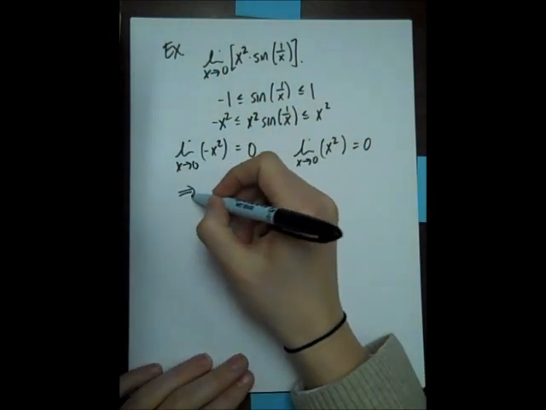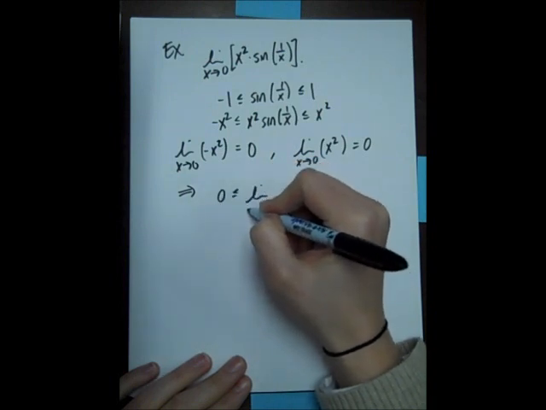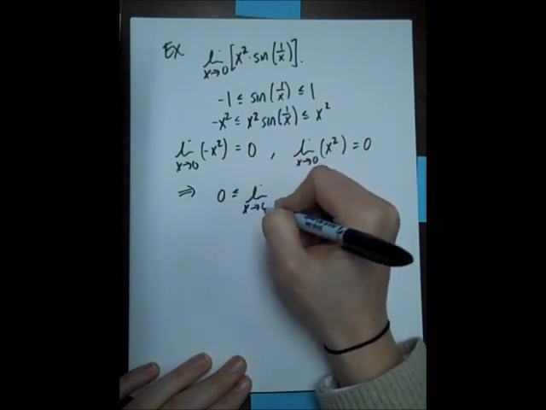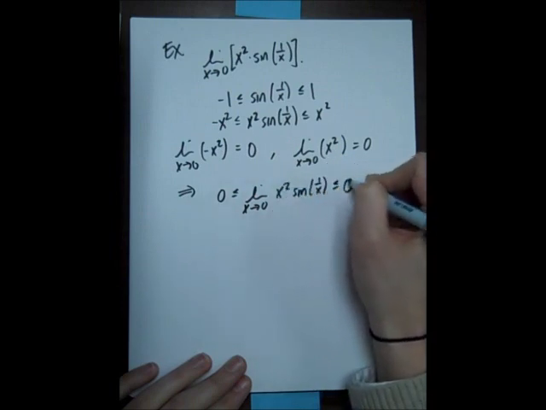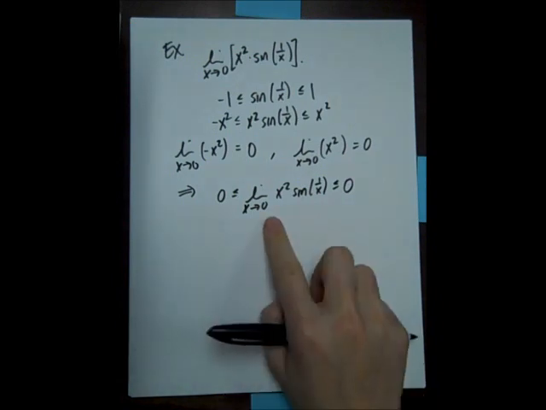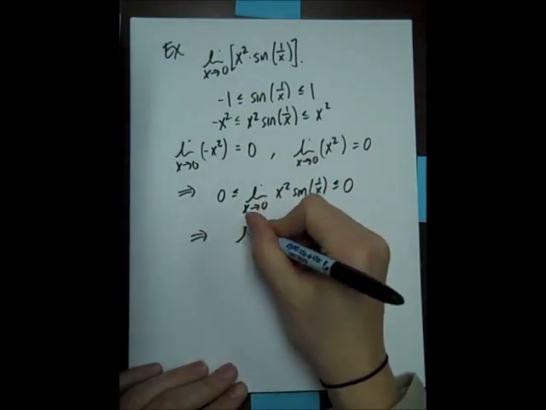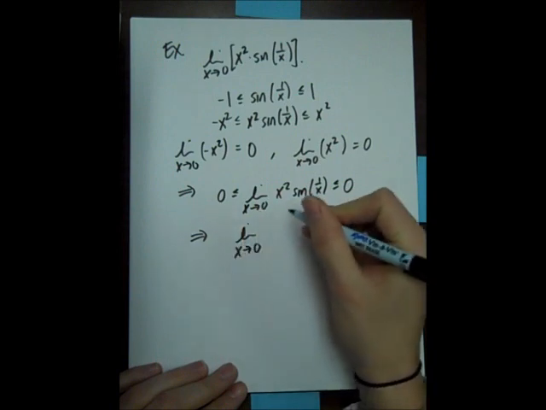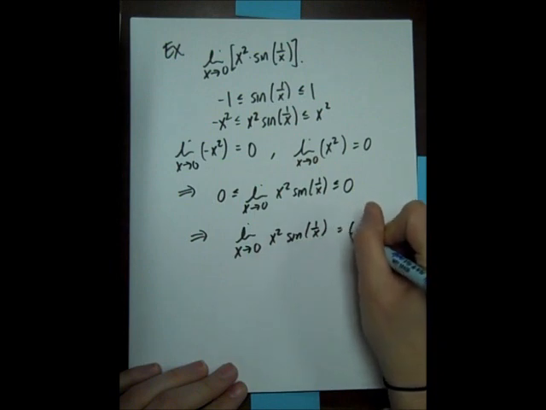By the squeeze theorem, this tells us that 0 is less than or equal to the limit as x approaches 0 of x squared sine of 1 over x, which is less than or equal to 0. If something is less than or equal to 0 and greater than or equal to 0, the limit as x approaches 0 of x squared sine of 1 over x is equal to 0.